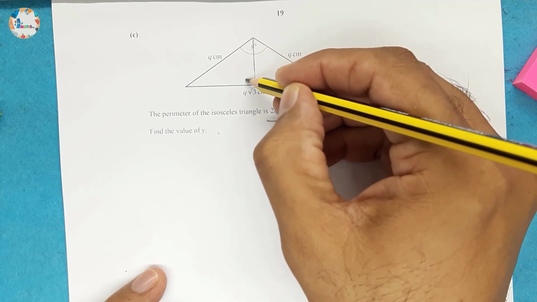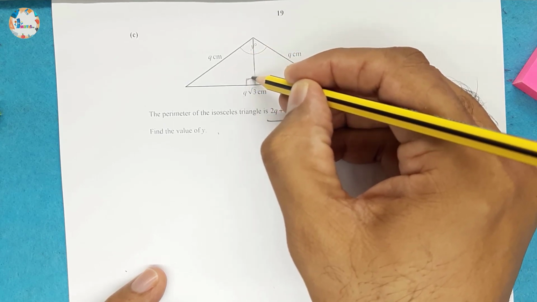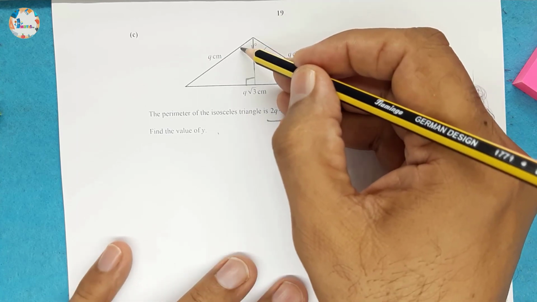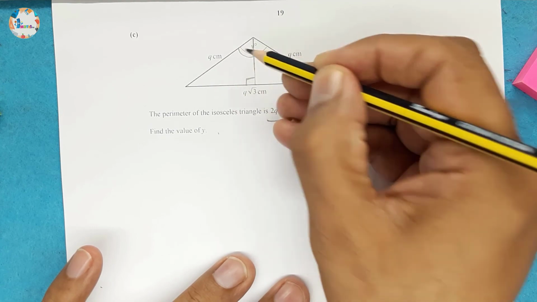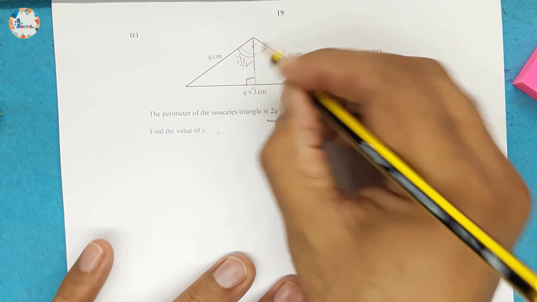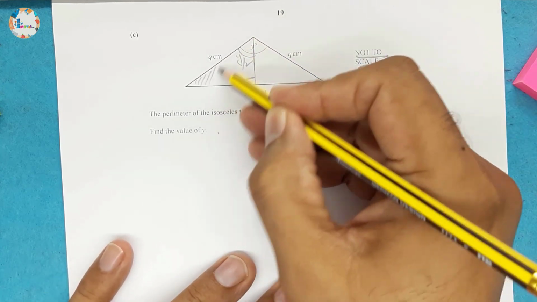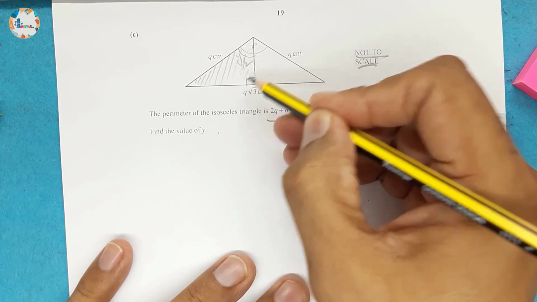Now this is a right angle triangle, and this complete angle is y, so up to this angle will be y over 2, and we will be considering this half triangle.